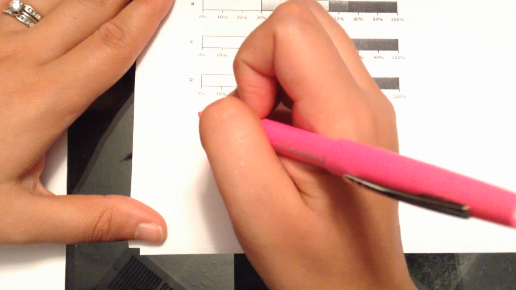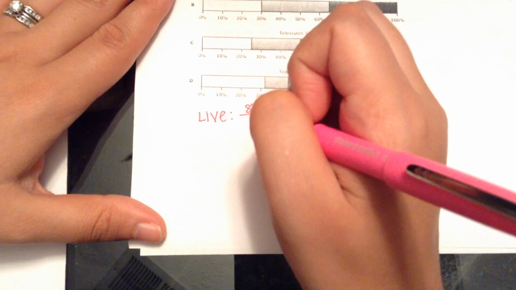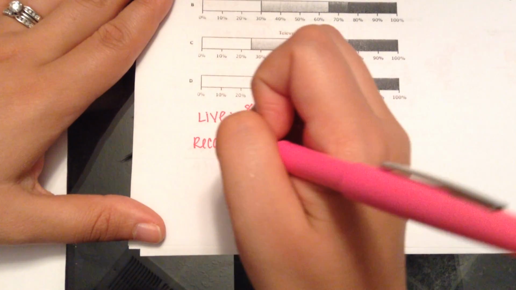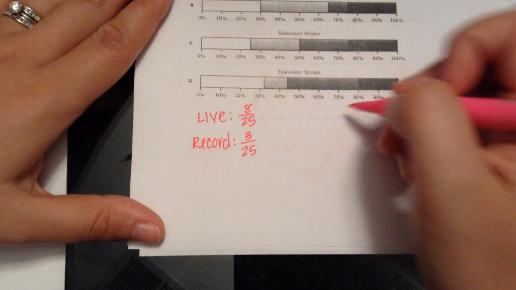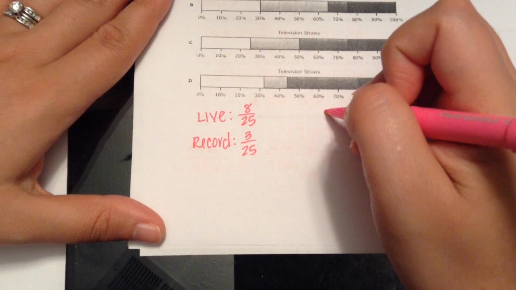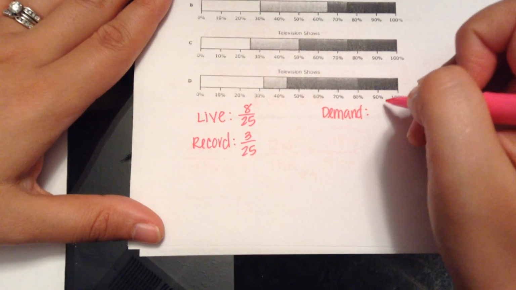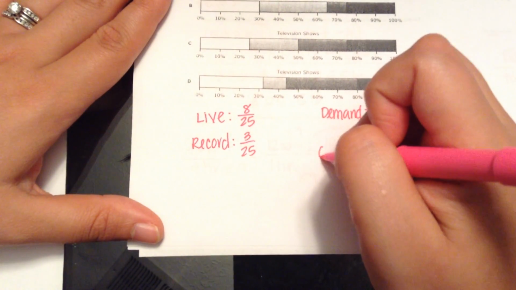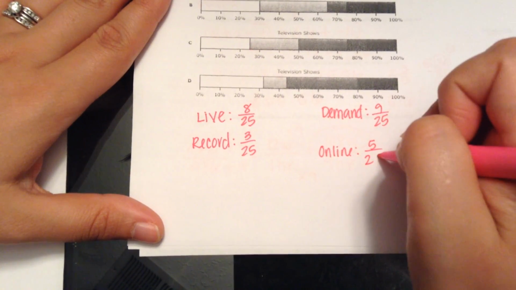Alright, so to turn it into a percent, you have to put the fraction first. So I'm going to do it down here at the bottom. For the live, it's going to be 8 out of 25. For the record is 3 out of 25. For the on demand is 9 out of 25. And for the online is 5 out of 25.